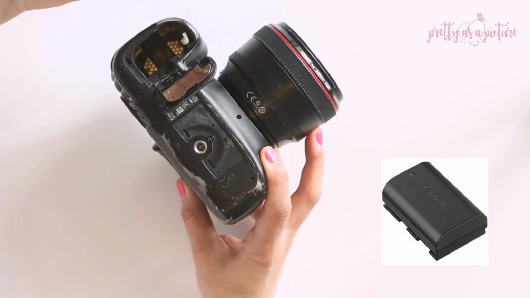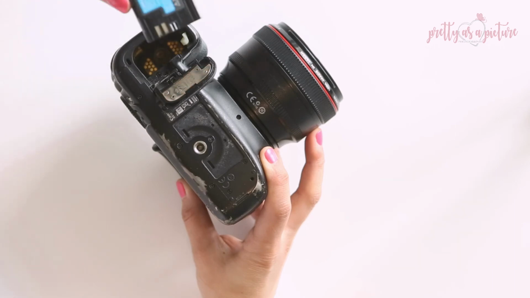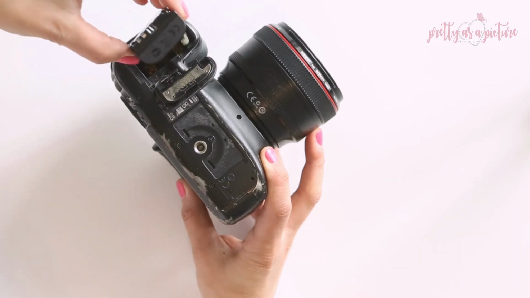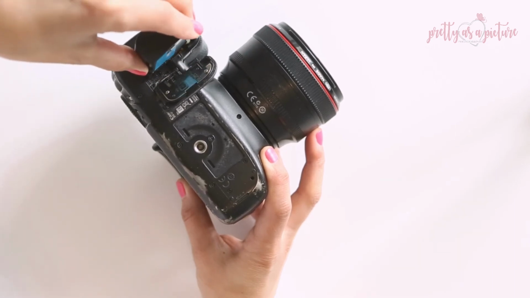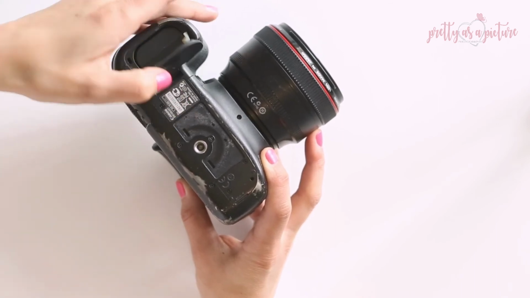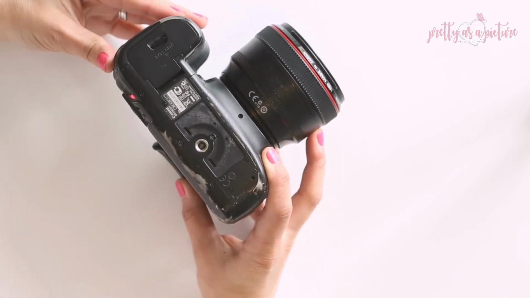And the battery has a little arrow on it and it's shaped a certain way. It's like a square going in a square and a circle going in a circle. It'll only go in one way. Follow the arrow, put it in, click it in place, shut it closed, and your camera is ready to go.